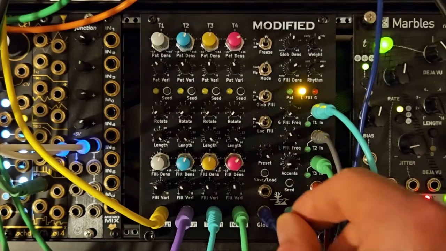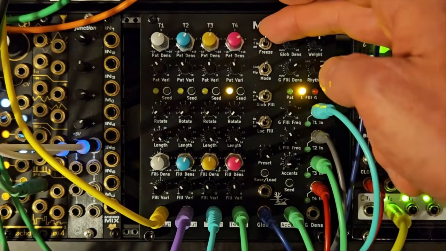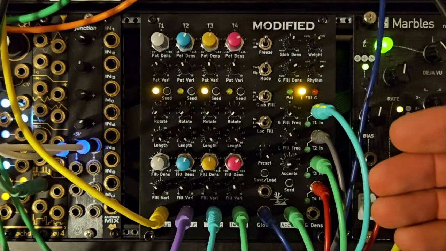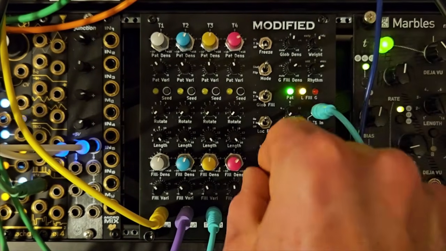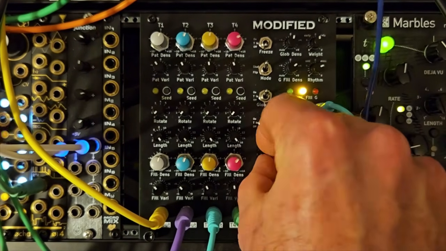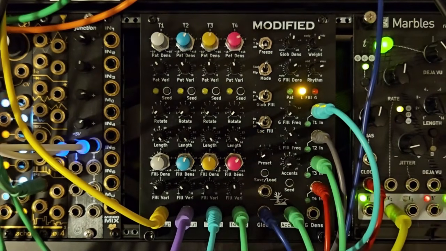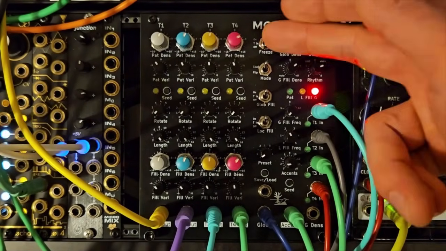Now coming back to the freeze switch, in our presets also the external trigger patterns are being saved. So when we set the freeze switch down and load a preset, the external patterns saved in the preset will also be loaded and played, because we disabled with the switch the input checks here.